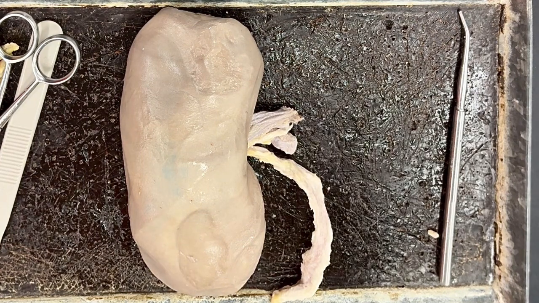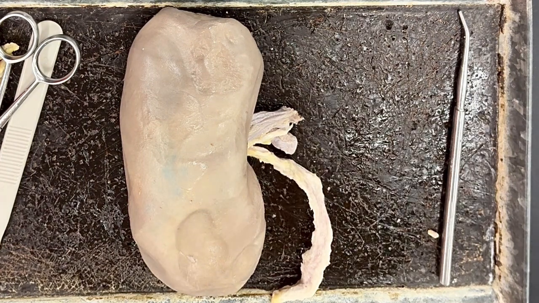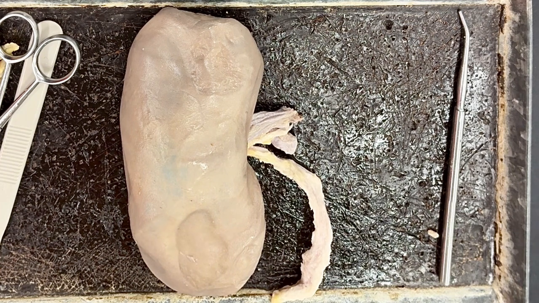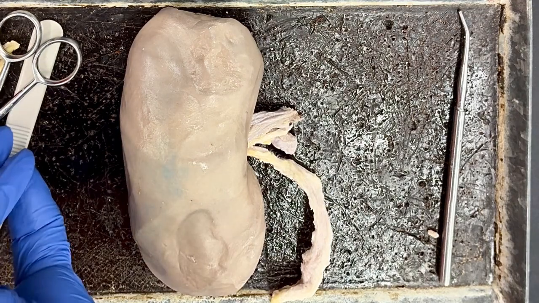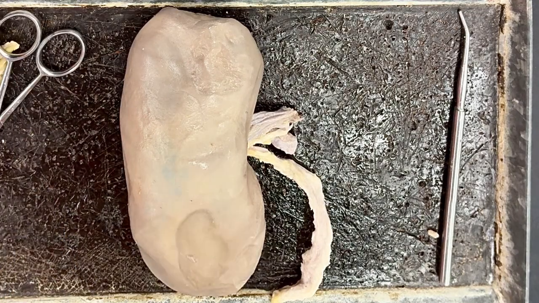In order to get a look at the inside of the kidney, we are going to dissect along a frontal or coronal plane. I'm going to go ahead and make that frontal cut now.